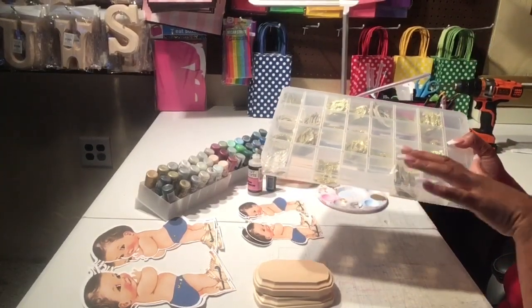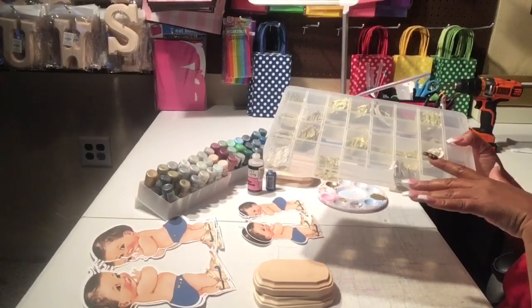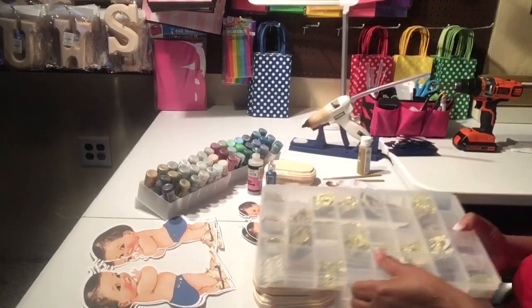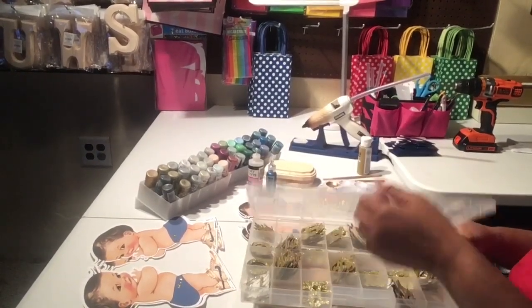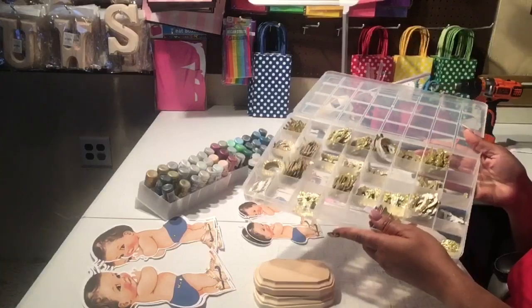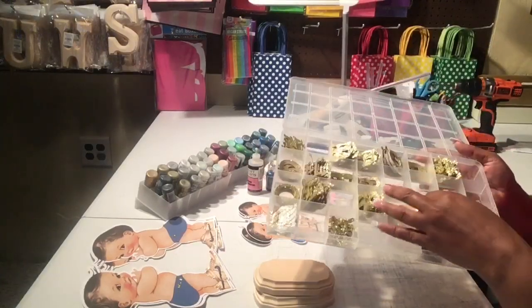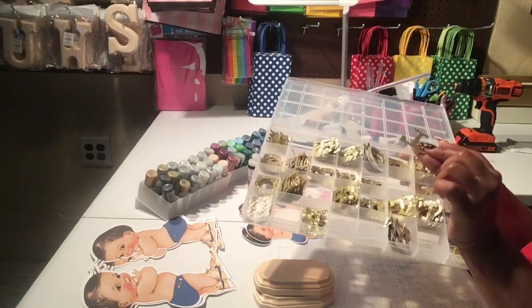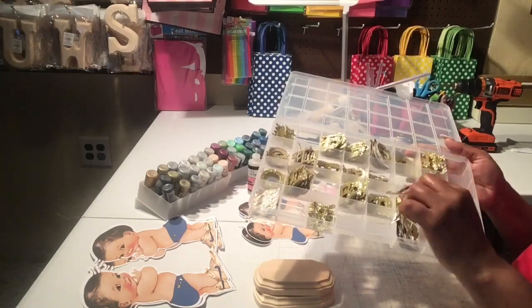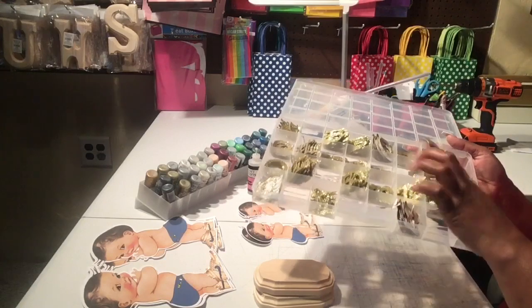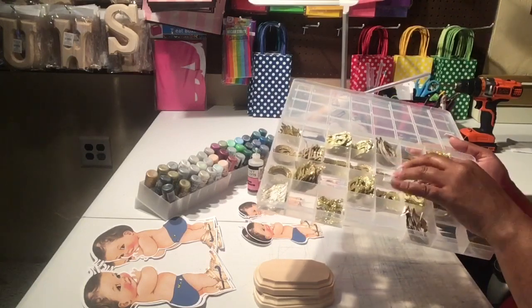What I usually do, anytime I have a request for these centerpieces, is I cut out extra letters because I know I'm going to be using them a lot. So I'll just cut all the letters. The letters are 1.5 by 1.5, and I'll just keep them in this little container.